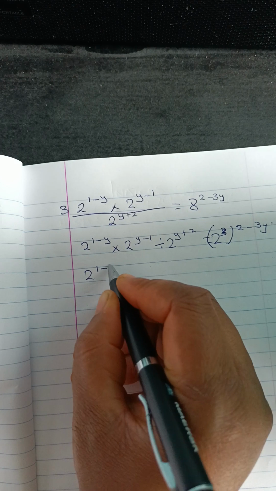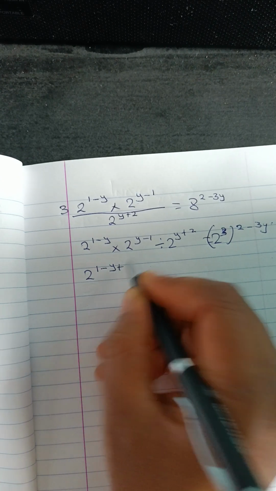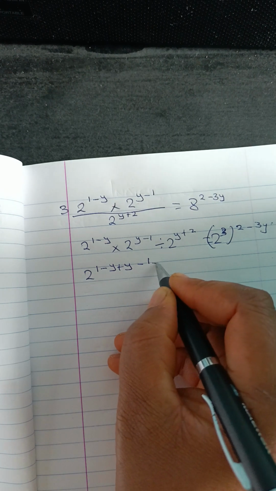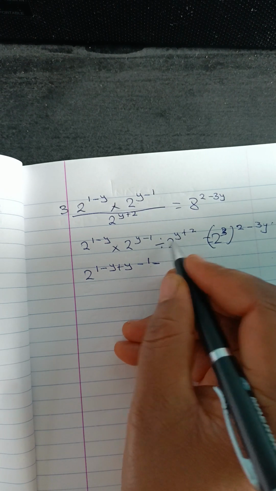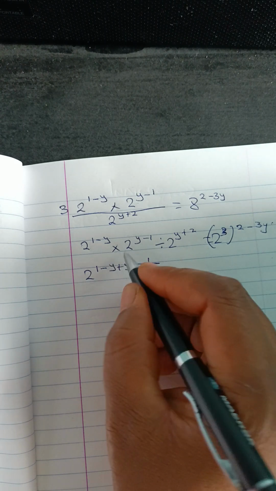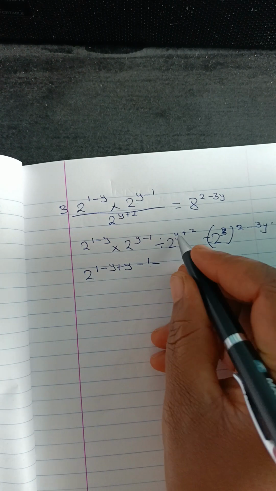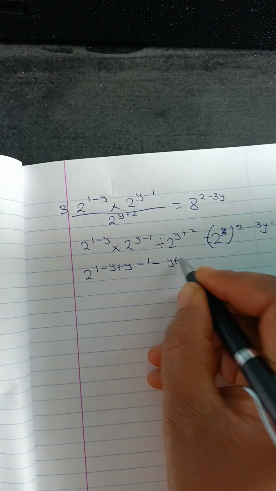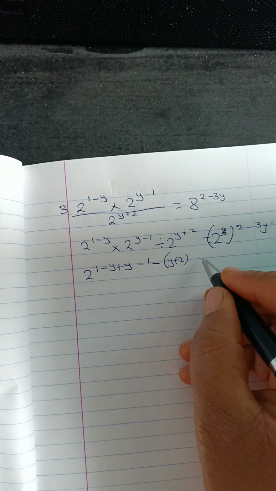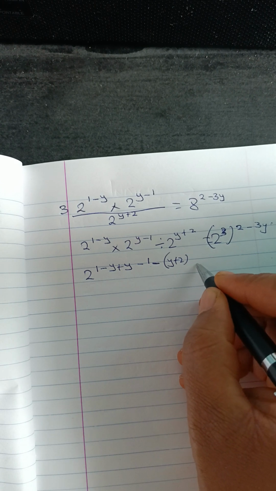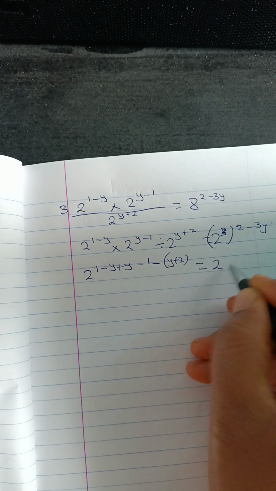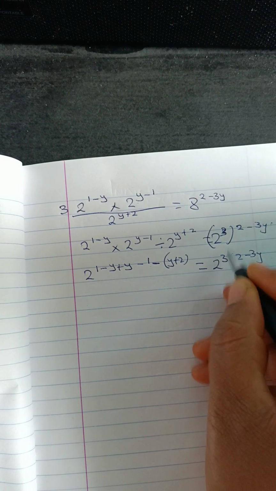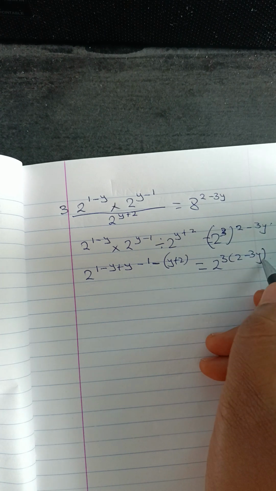2, 1 minus y plus y minus 1 minus. I told you that when you have a division, it becomes minus, and when you have a multiplication, it becomes plus. So minus y plus 2, y plus 2 is equal to 2, 3, 2 minus 3y. This is what we're doing. So put in bracket like this.